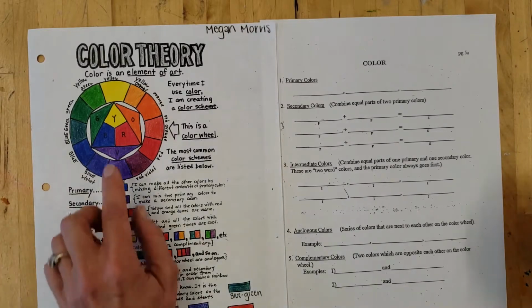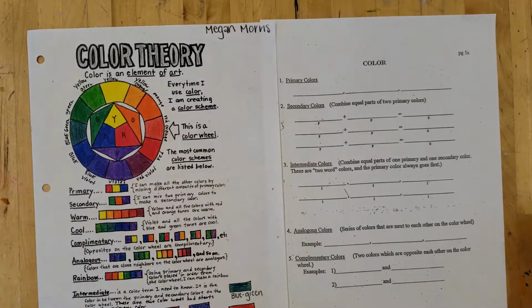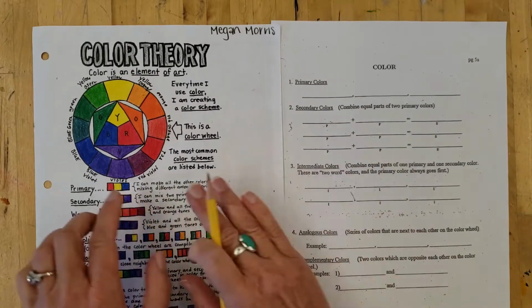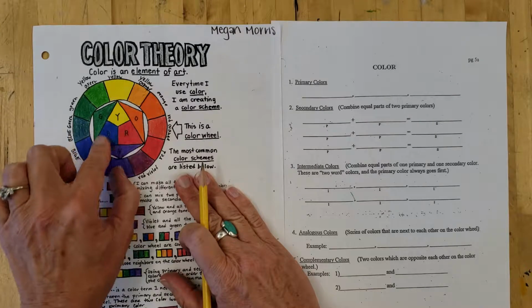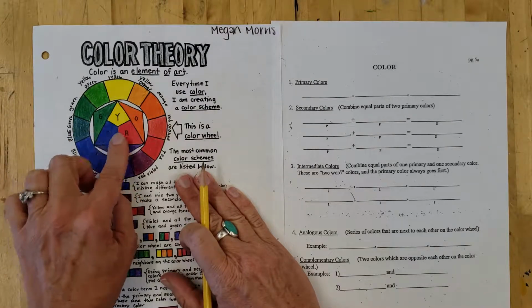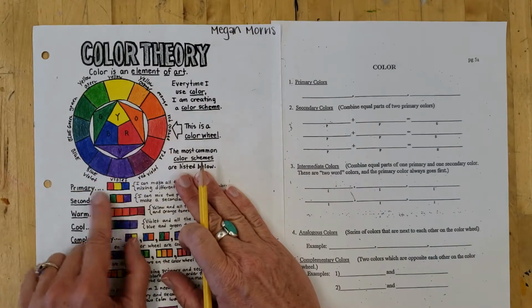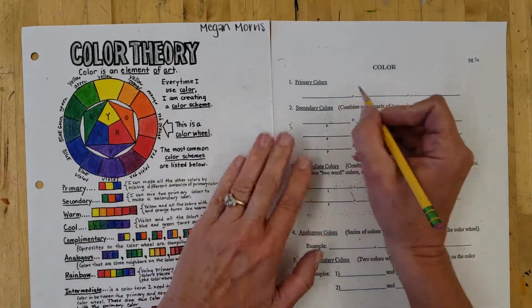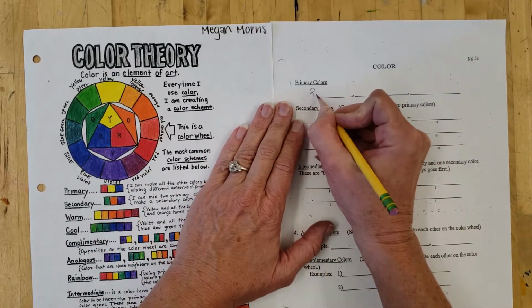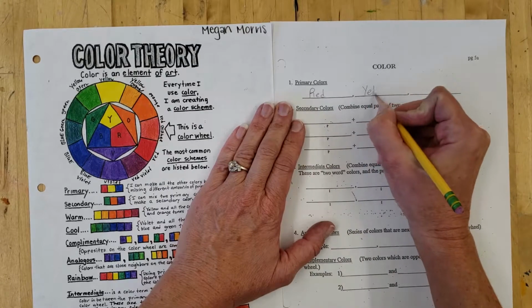So the first thing, primary colors. Those are the colors that you have to have in order to make all the other colors. You can't mix a straight up yellow, red, or blue. You either have it or you don't have it. But if you have red, yellow, blue, you can make all of the other colors. So red, yellow, and blue are in the center of your color theory sheet that you will be working on, and they are the primary colors. So on the top of your page, you are going to write red, yellow, and blue.